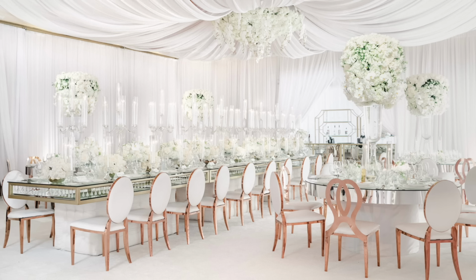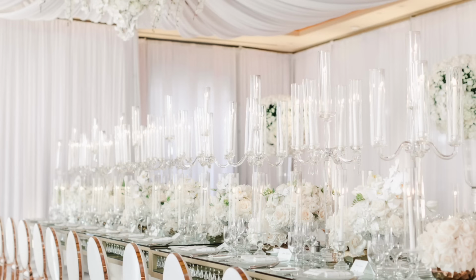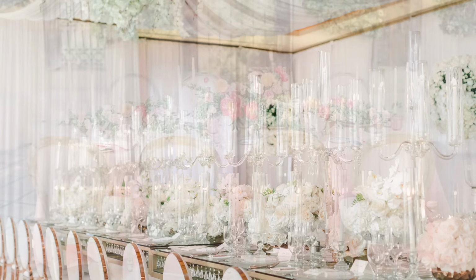tall candles. And then on this next photo here, you guys can see an up close of that long table. So lots and lots of candles and then low centerpieces mixed in here for a very luxurious upscale reception look.